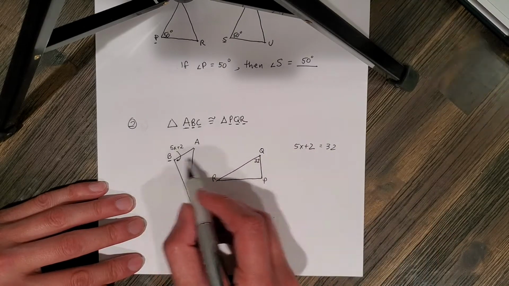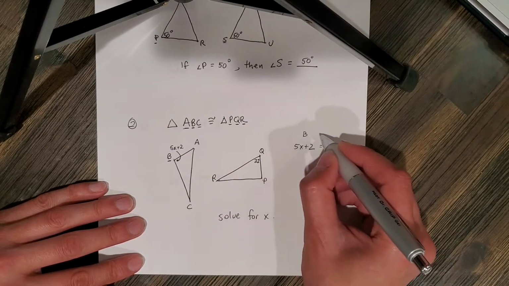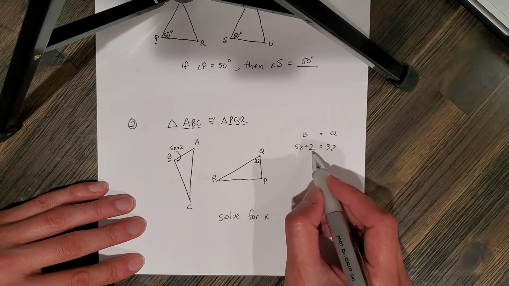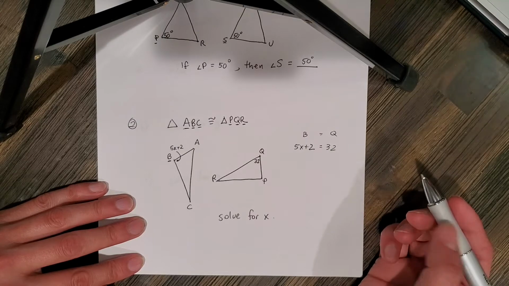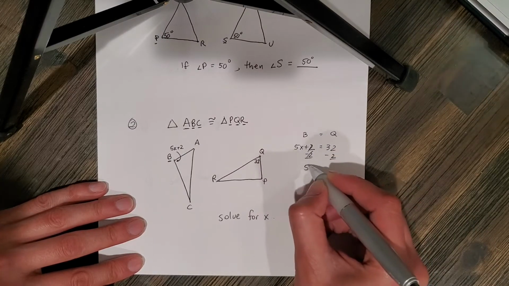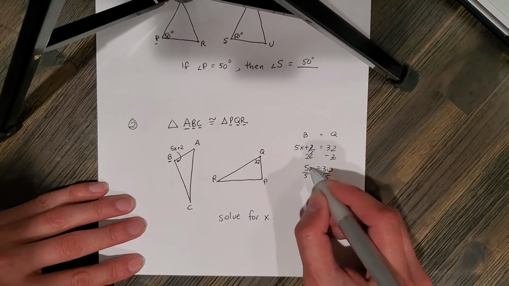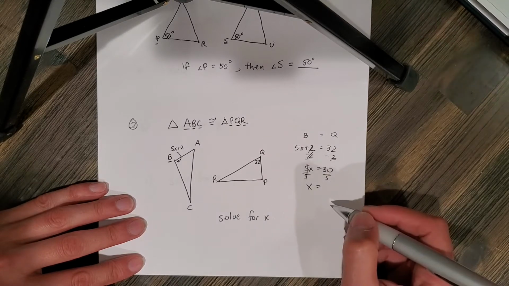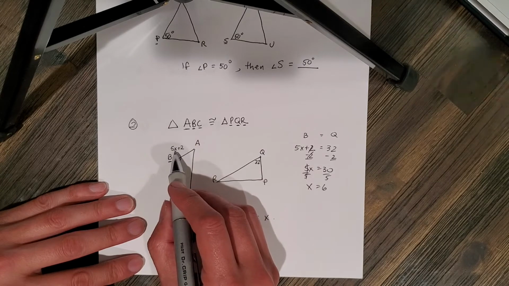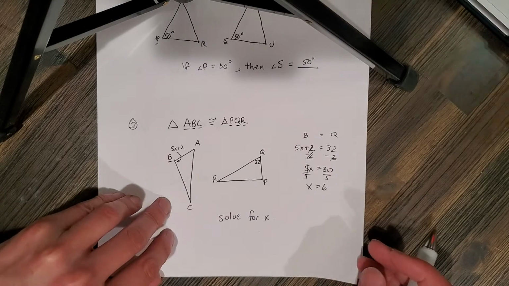So B is equal to Q. This is B, and that's Q right there. So B is 5x plus 2, Q is 32, and I just solve. Simple two-step equation, subtract 2. And then we have 5x equals 30, and then divide by 5. And we get x equals, what's 30 divided by 5? That's 6. So that means x equals 6. Notice here, 5 times 6 is 30, 30 plus 2 is 32. So it works. That's all you're doing.